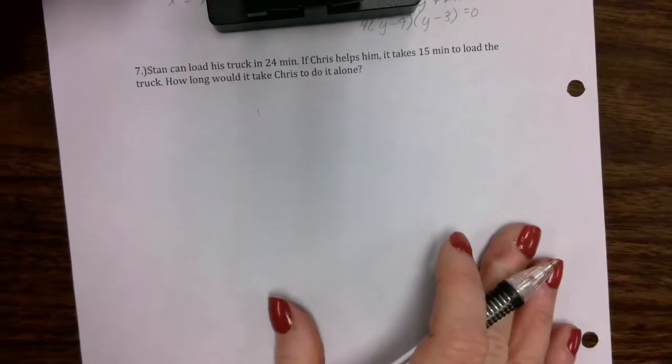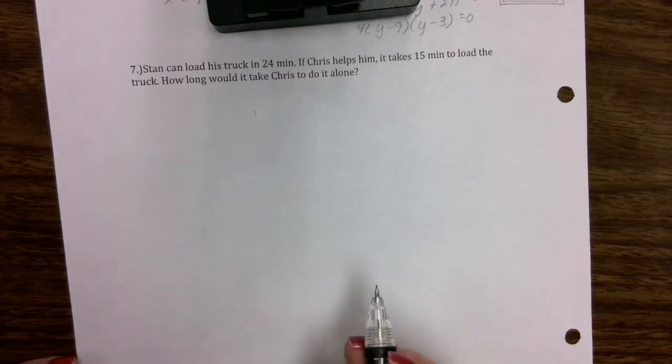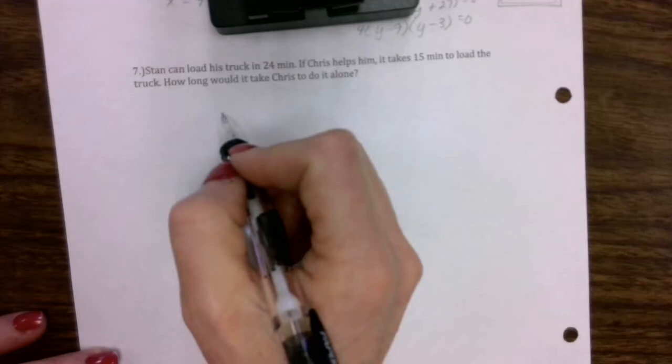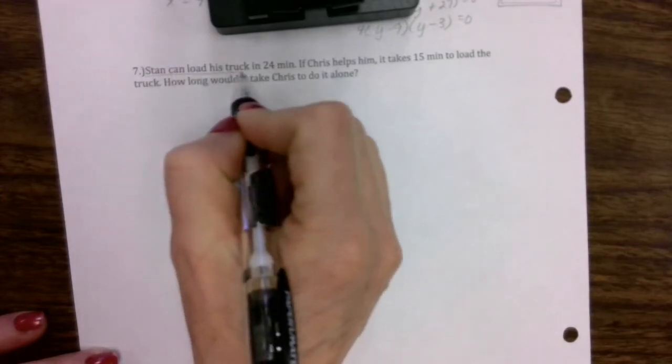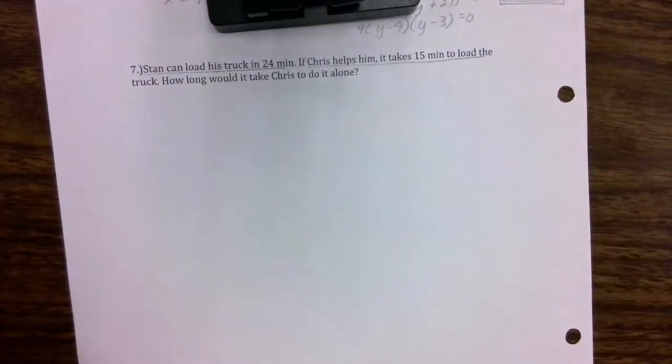The other example comes off of something that we did in section 4.8. And in section 4.8, we talked about when Stan and Chris are loading together.